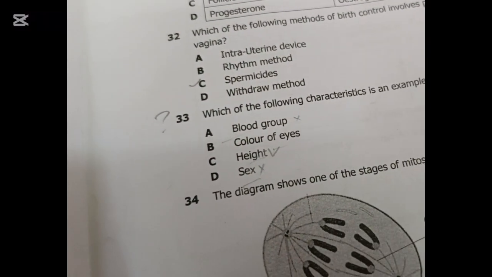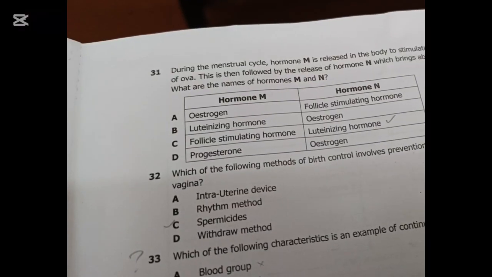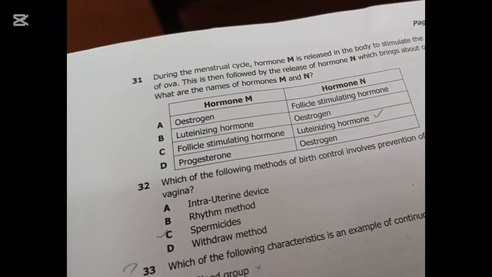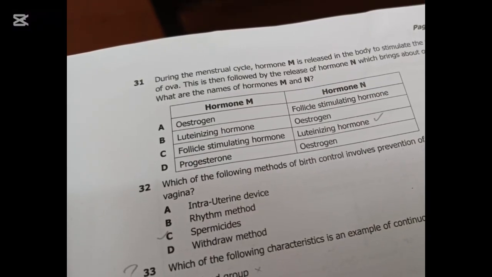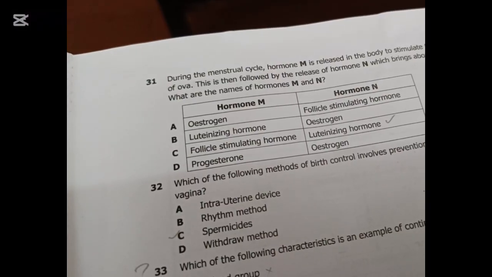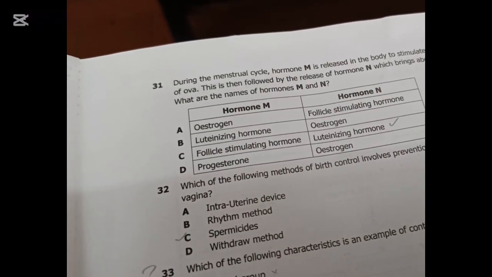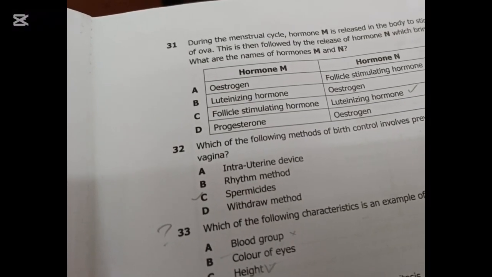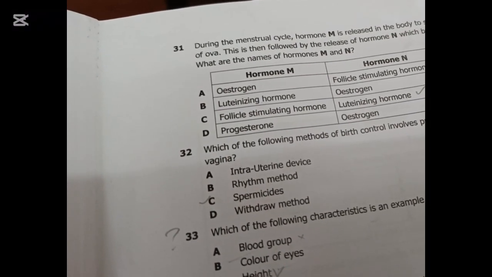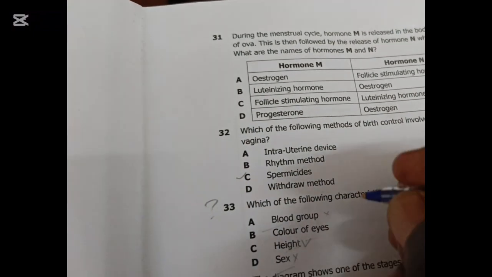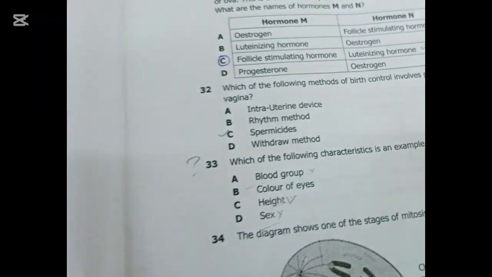Okay, guys, during the menstrual cycle, hormone M is released in the body to stimulate the production of ova. This is then followed by the release of hormone N, which brings about ovulation. What are the names of hormone M and N? So hormone M is follicle stimulating hormone, and N is luteinizing hormone. The answer is C, guys. So we have 32.